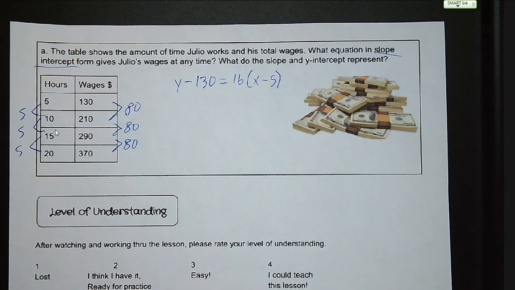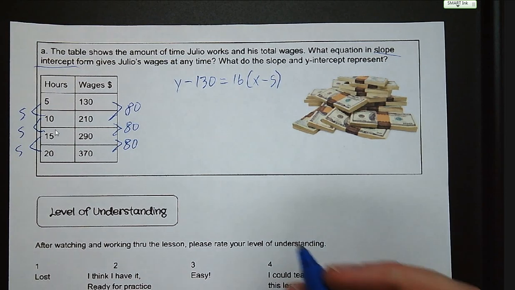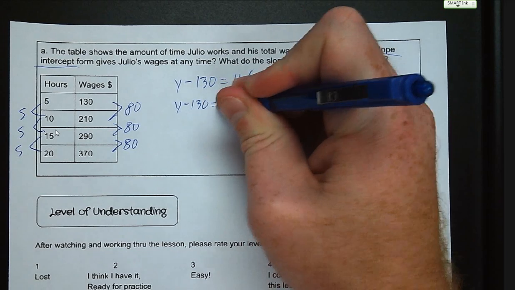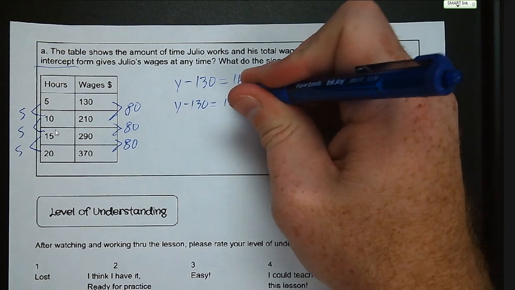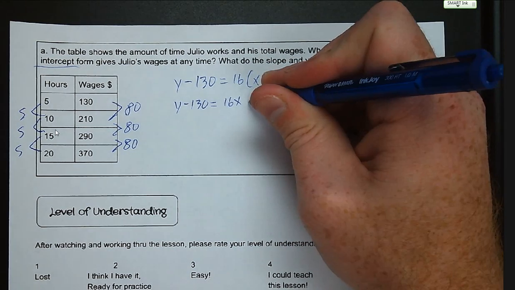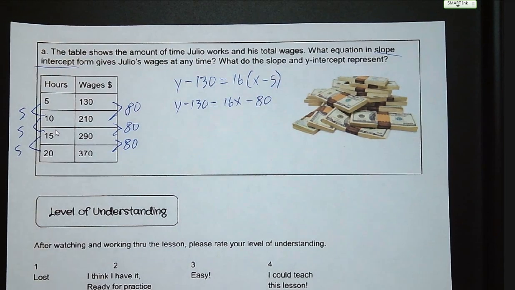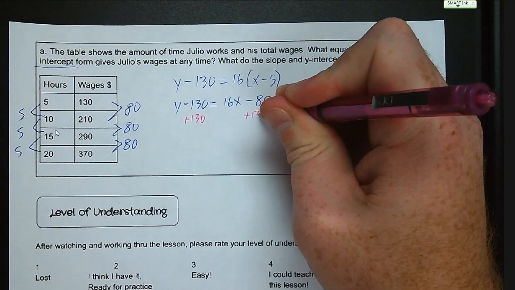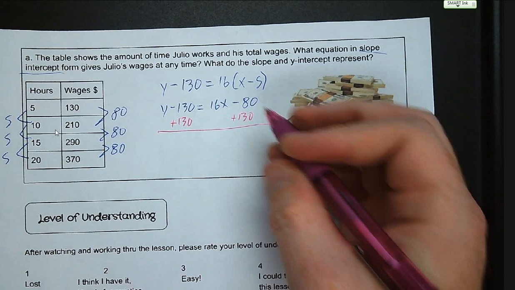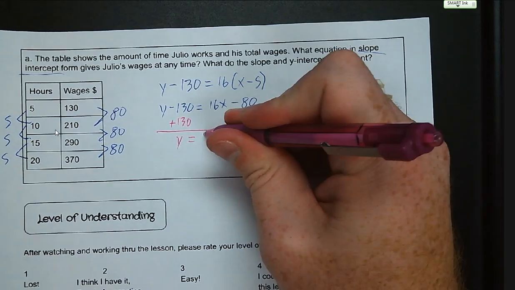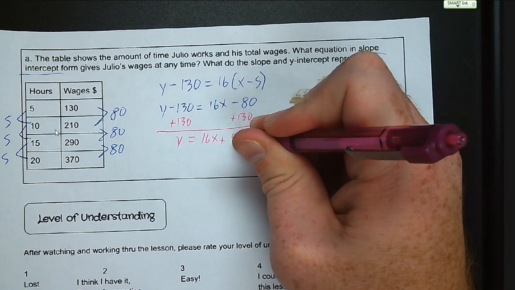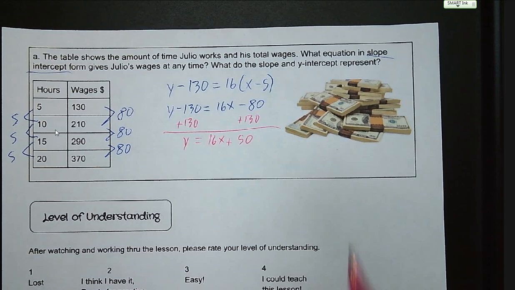And I want to know slope-intercept form, so we need to distribute. So we got y minus 130 is equal to 16x minus 80. Add 130 to both sides. Y is equal to 16x plus 50. Now I'm in slope-intercept form.